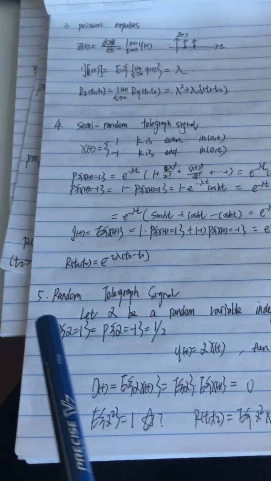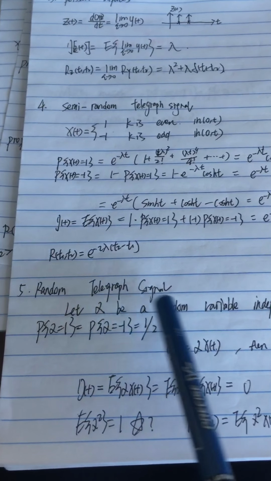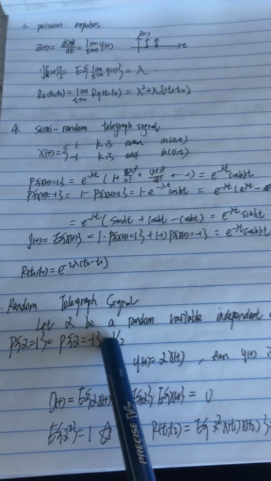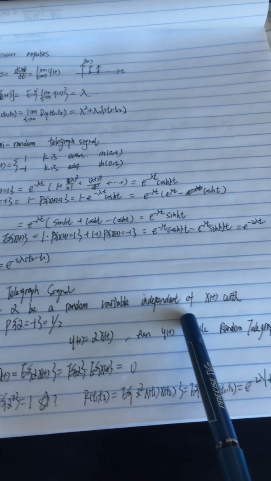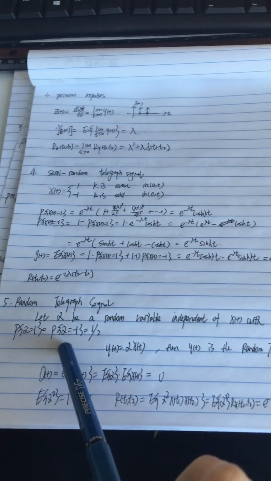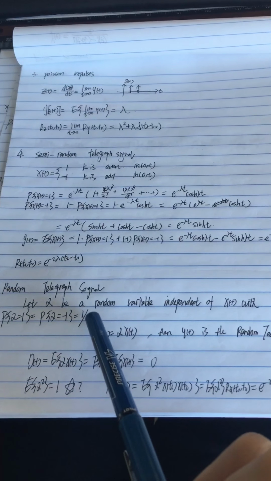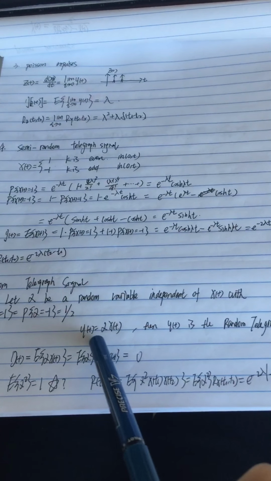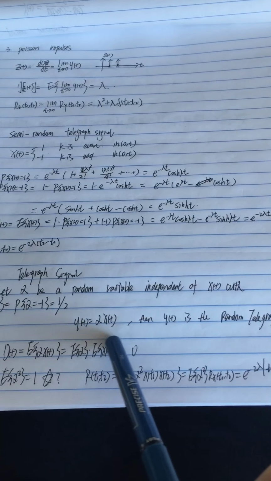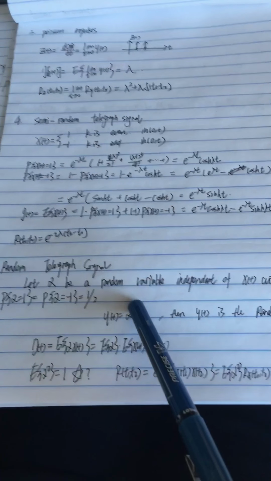The fifth is the random telegraph signal. Let alpha be a random variable independent of X_t, with the probability of alpha equal to 1 equal to the probability of alpha equal to minus 1 equal to 1 over 2. So Y_t is equal to alpha X_t, then Y_t is the random telegraph signal.